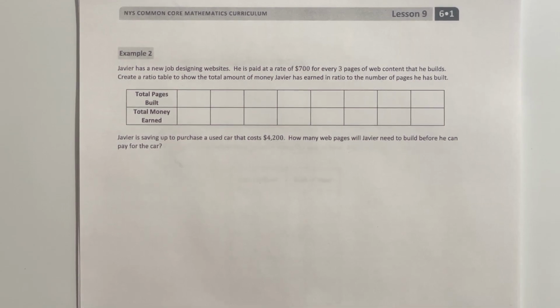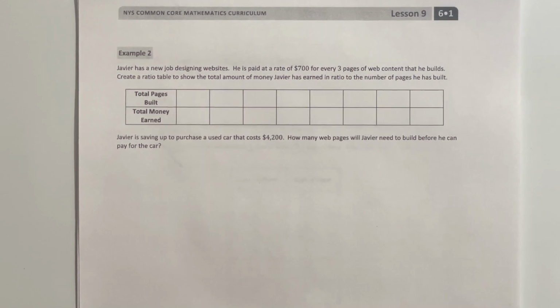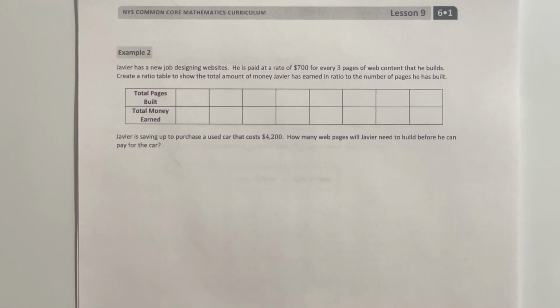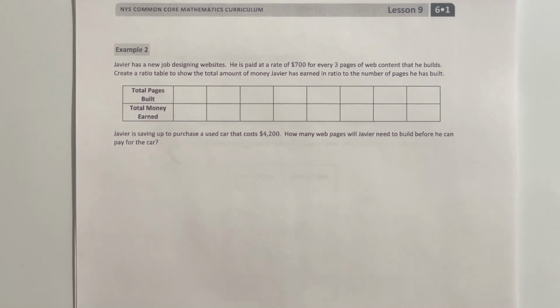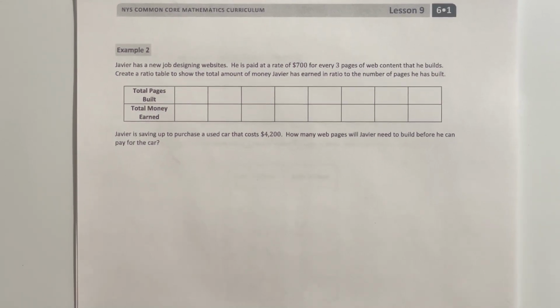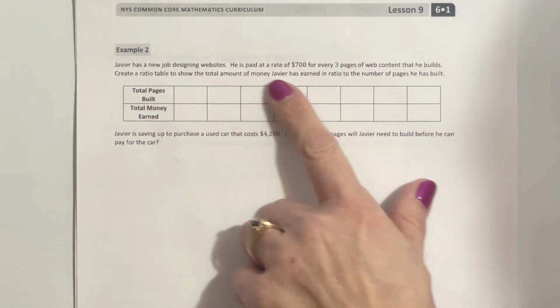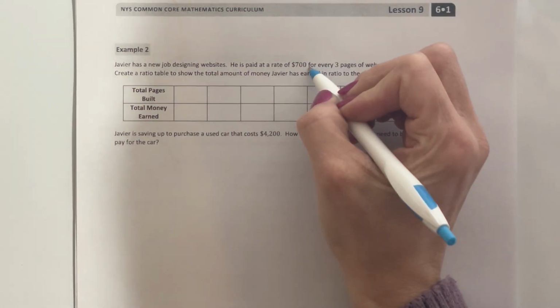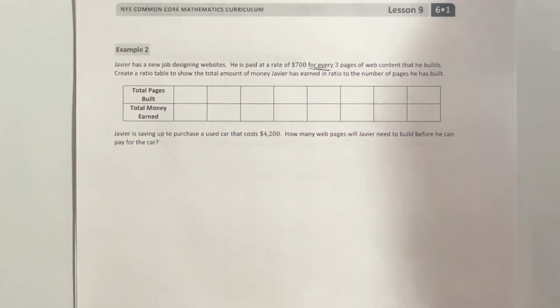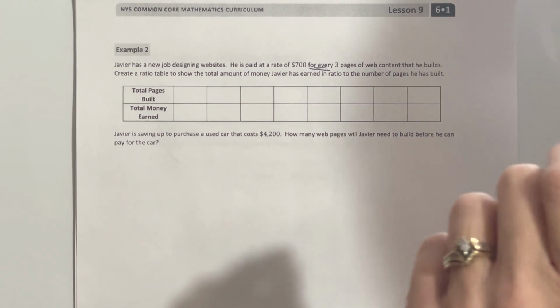Create a ratio table to show the total amount of money Javier has earned in a ratio to the number of pages he has built. So we're going to look at this information first and fill in the table. All right, so I noticed that here it says "for every." So for every, again, that tells me ratio language. So that gives me an idea of what I need to do.